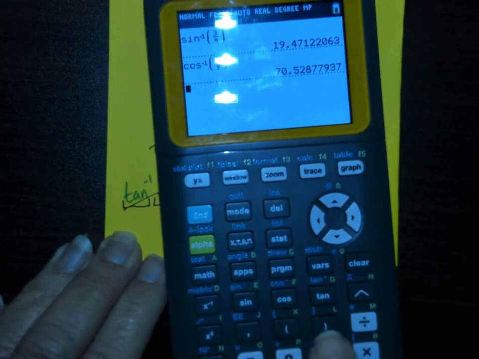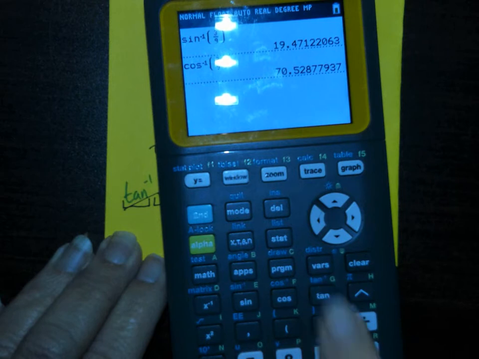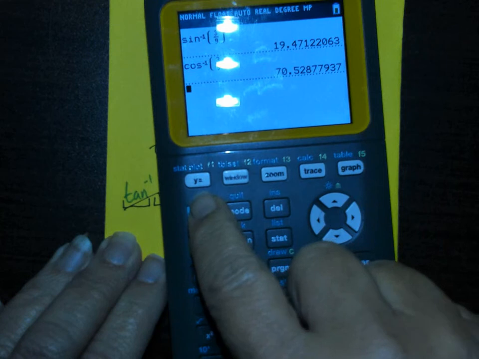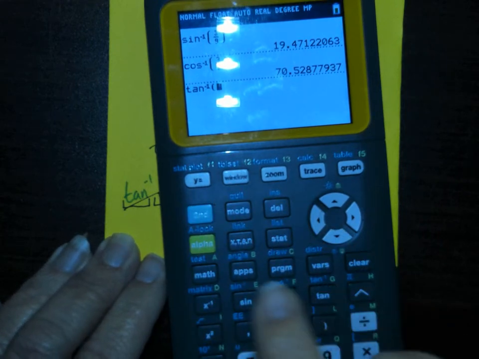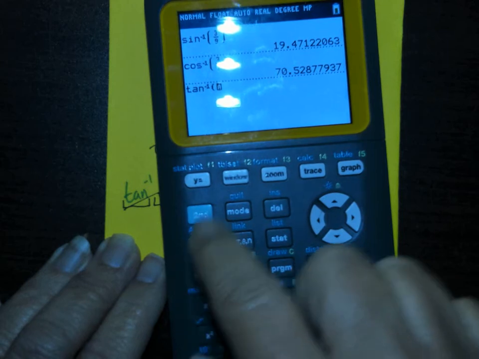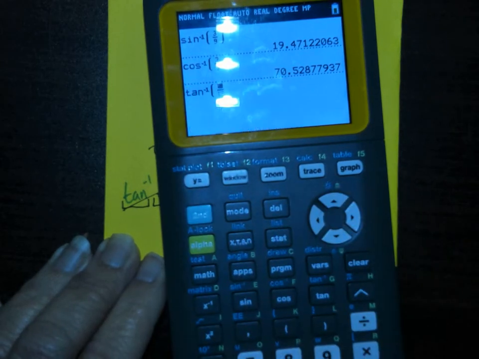So my calculator, you see where tangent is, there's inverse tangent written in blue. So I'm going to press second tangent, that's inverse tangent. I'm going to press alpha y equals enter to get my little fraction.